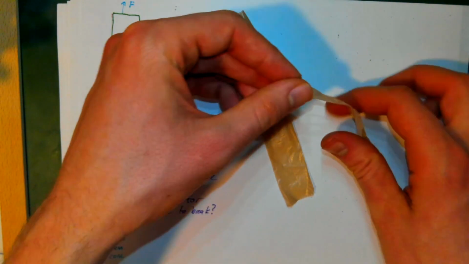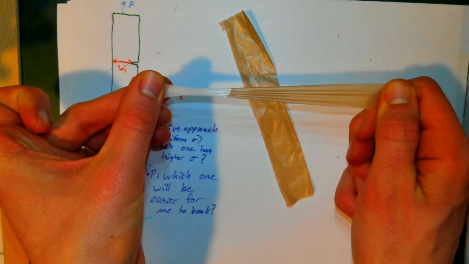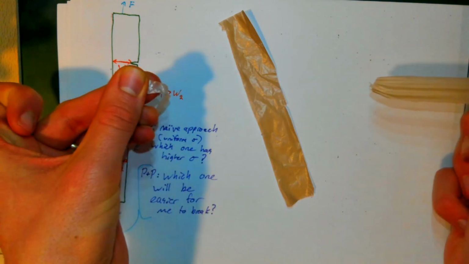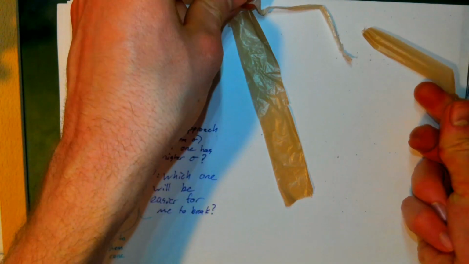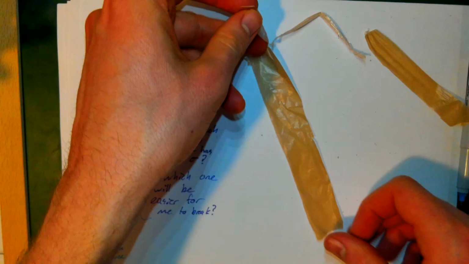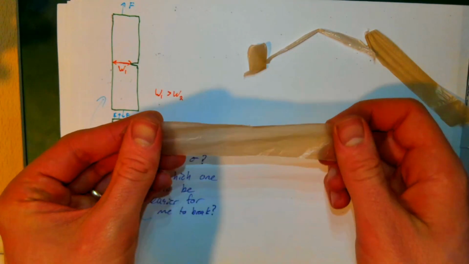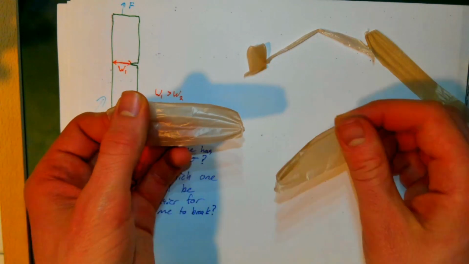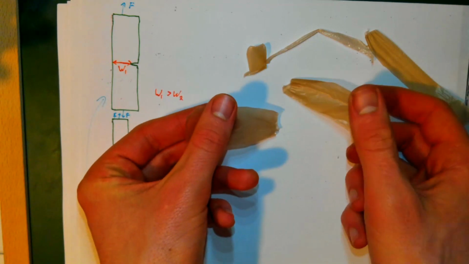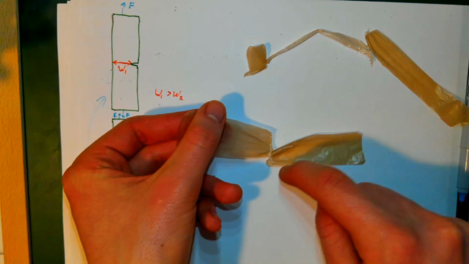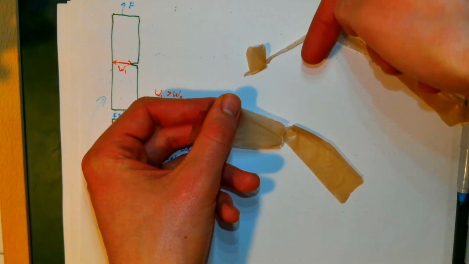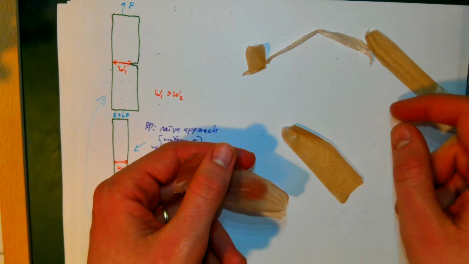So right now I'm going to take this one, and I'm going to break it. Okay, all right, finally broke. Now I'm going to take this one and break it. And this one tore super easy, right? We can see the tear started right at the crack and then just shot right across, easy peasy.